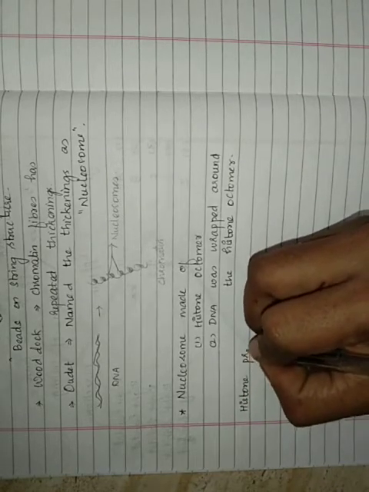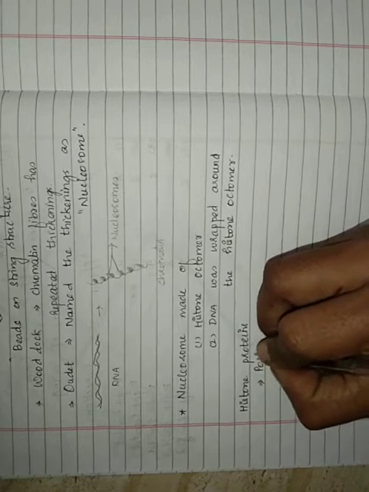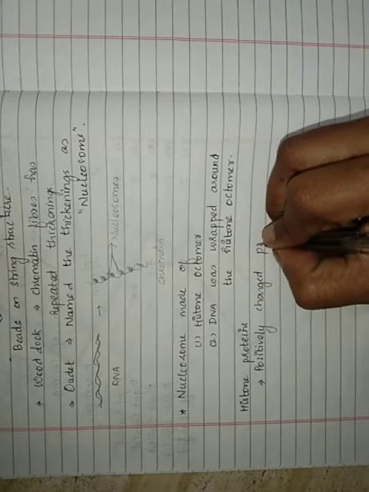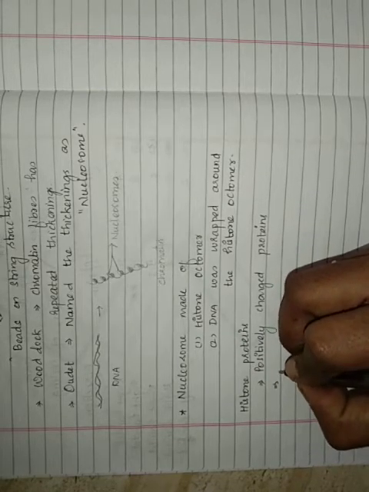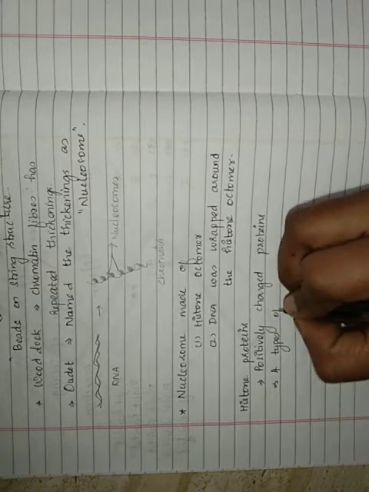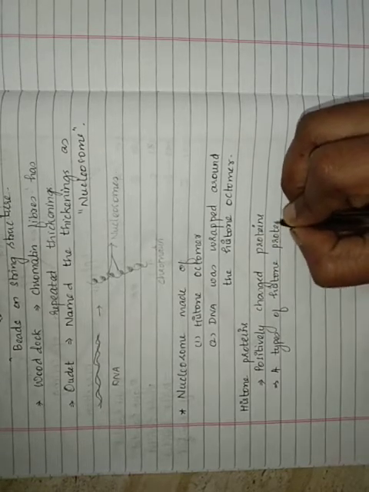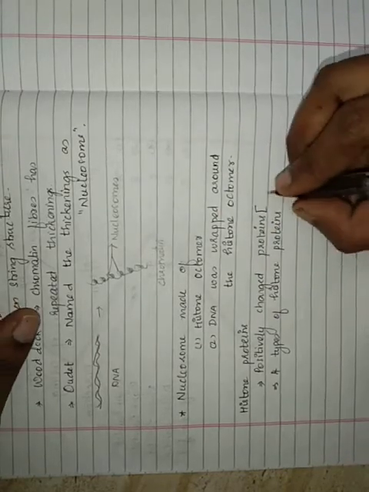So first, the histone. These are actually proteins. Histone proteins are basic proteins, that is, they are positively charged proteins, and they are mainly of four types of histone proteins. And one more thing we have to remember: they are positively charged because of the presence of basic amino acids.